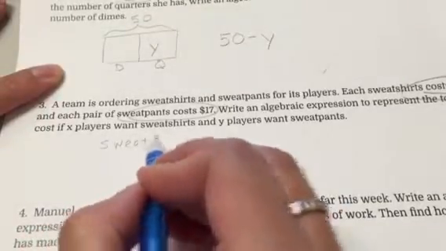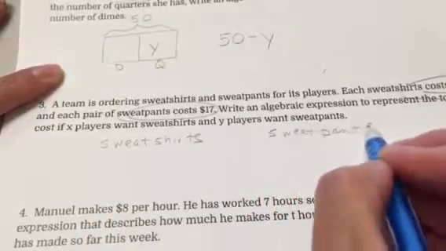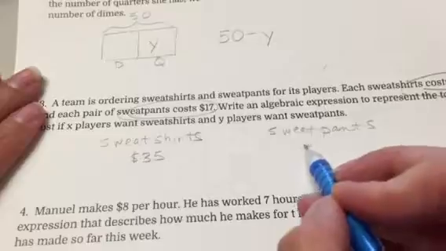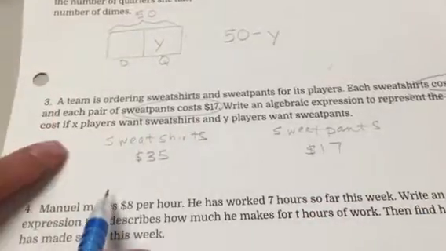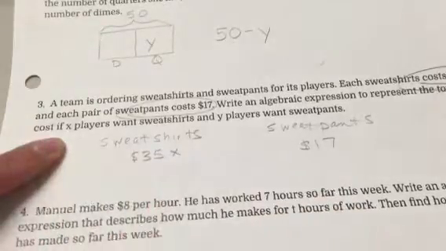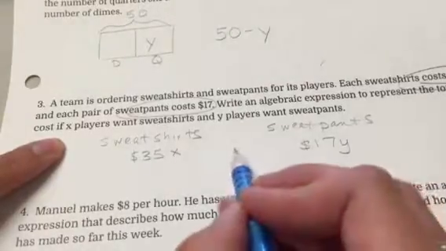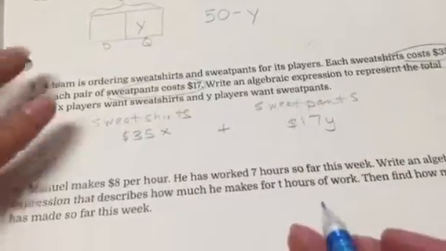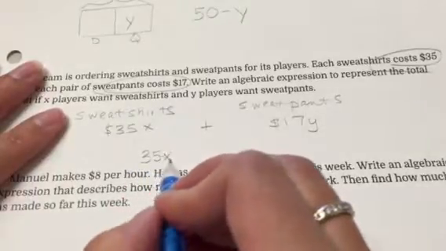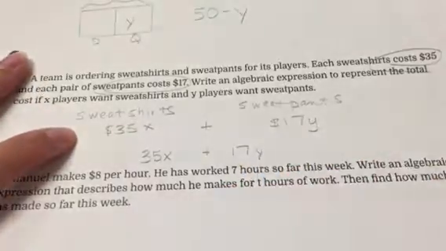So I'm going to put sweatshirts and sweatpants. The sweatshirts are $35 each and the sweatpants are $17 each. They want us to use an X with sweatshirts and a Y with sweatpants. So to get a total, we're going to use addition. So to write this as an algebraic expression, we would take $35 times the number of players plus $17 times the number of players.